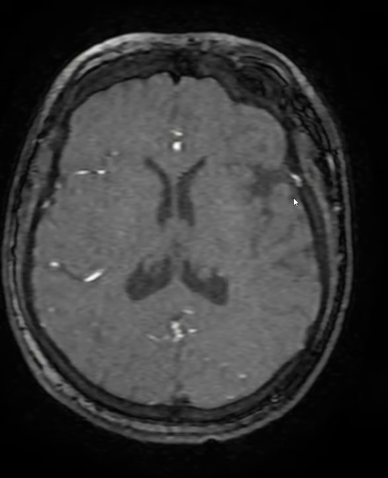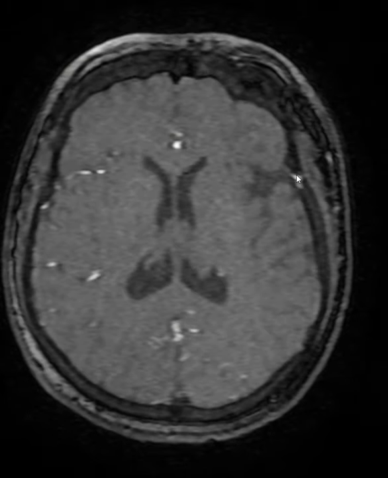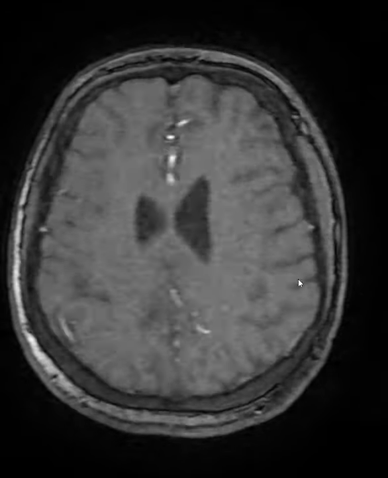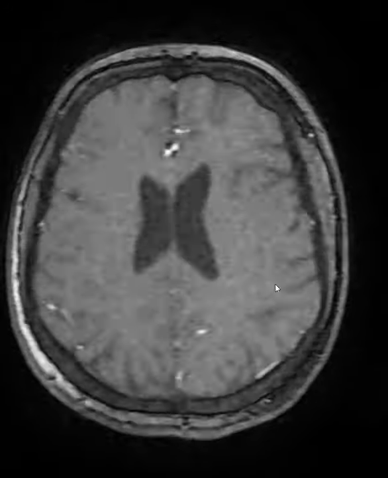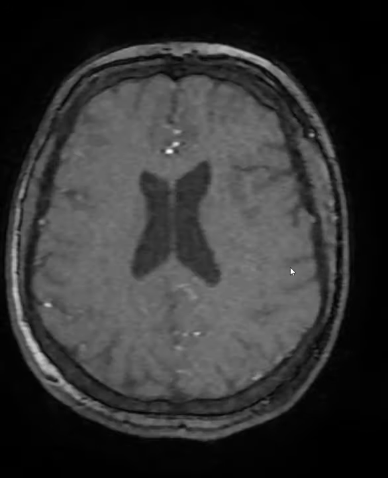Look at the SWI images again. On the right side you can see the MCA nicely, but not on the other side. And now look at these arteries.